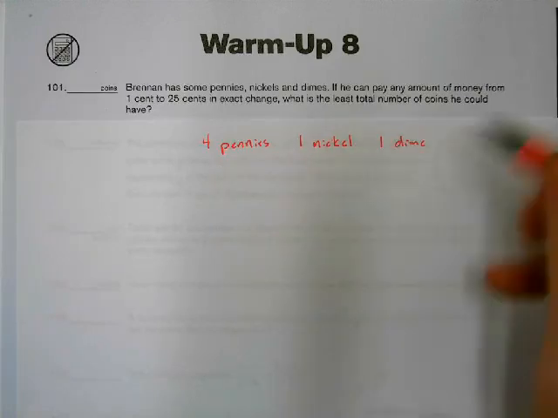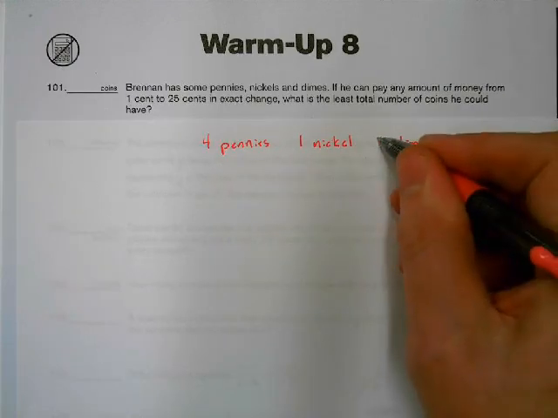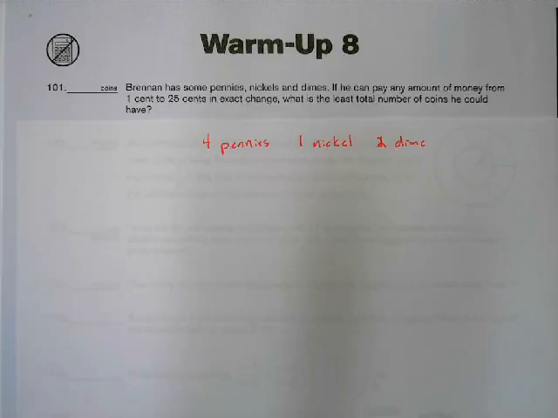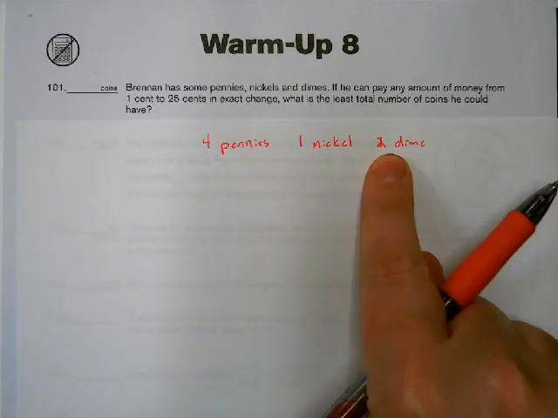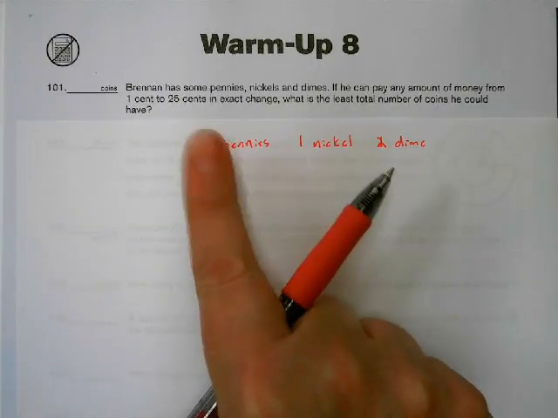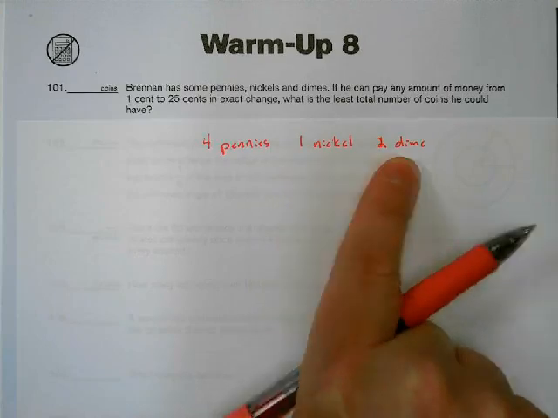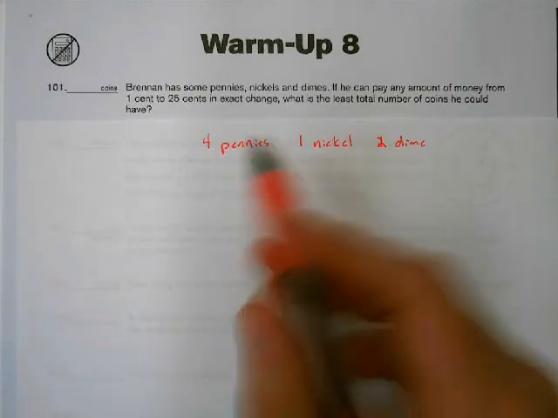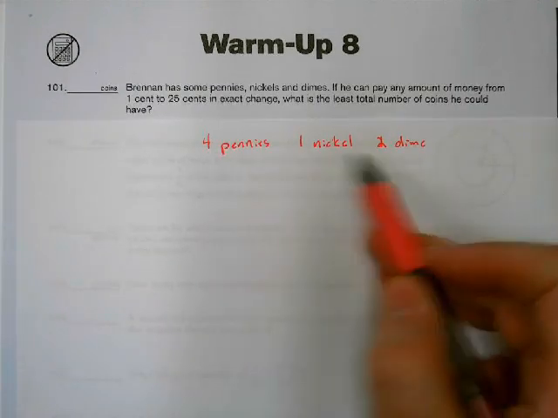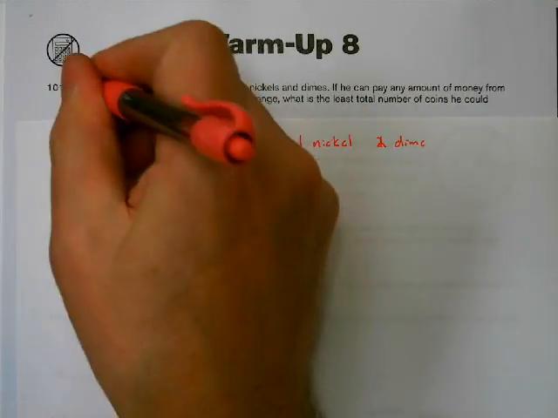Instead of adding a penny to get to 20 cents, let's add a second dime. And now I can make 20 cents. I can use 21, 22, 23, 24, and then 25. I've got everything I need. I've got 4 coins here, 5, 6, 7, a total of 7 coins.